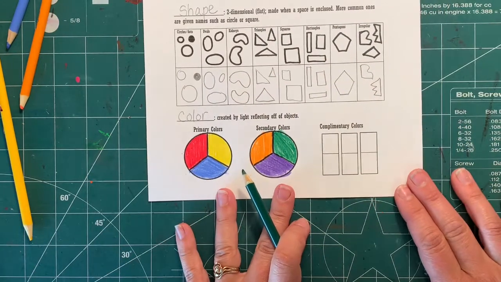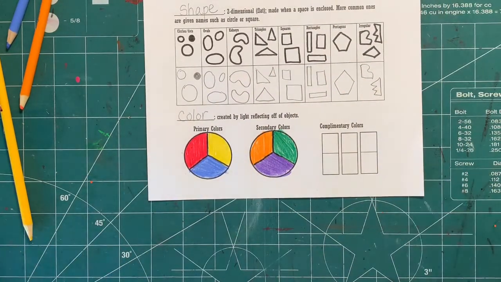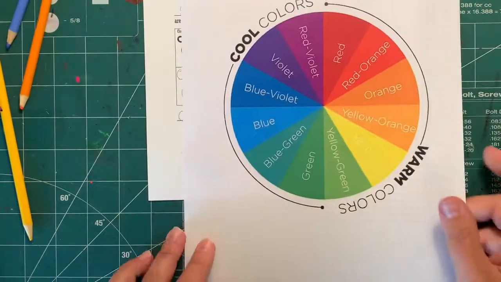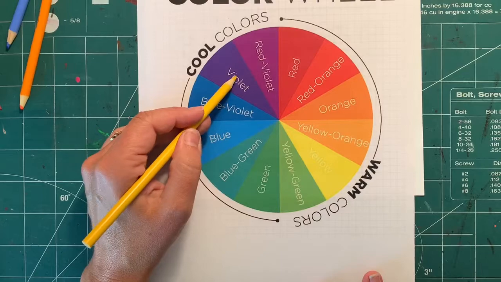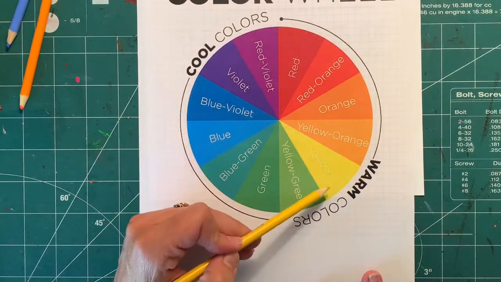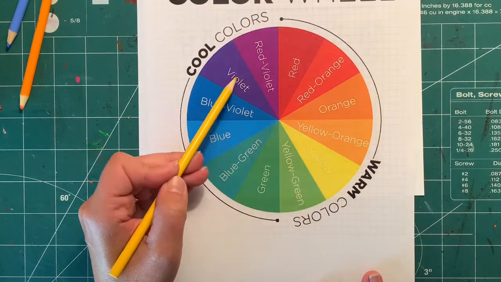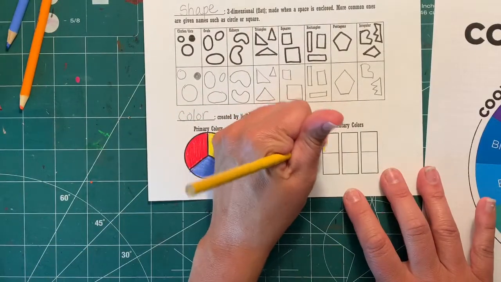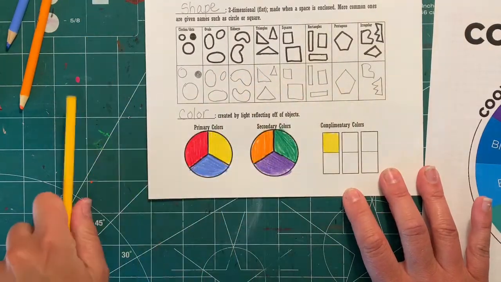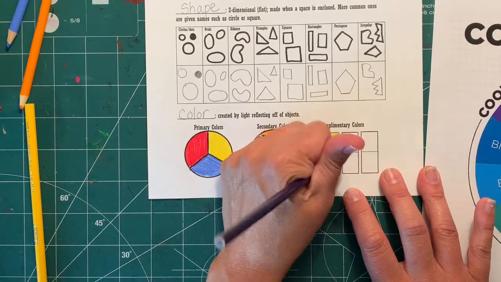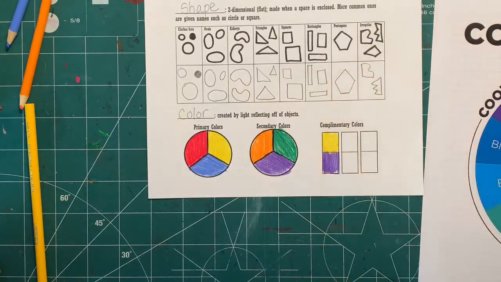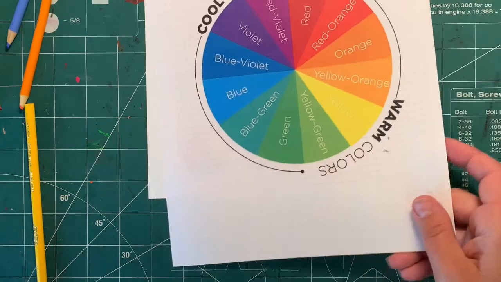Now, complementary colors are colors that are opposite on the color wheel. So we're going to talk a little bit more about color wheels later. But if you look at my example of a color wheel here, you'll see that the opposite colors are complementary. So yellow is opposite from violet. So I'm going to take yellow and color the top, and take violet or purple and color the bottom. Go Vikings, right?